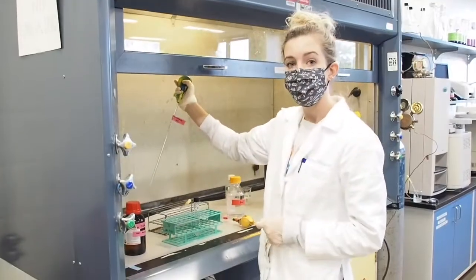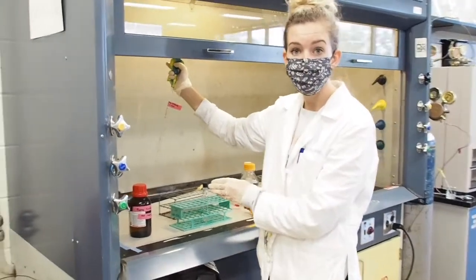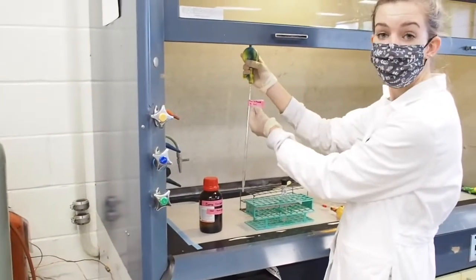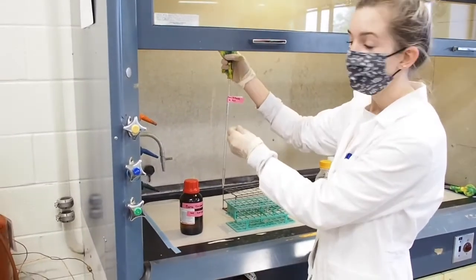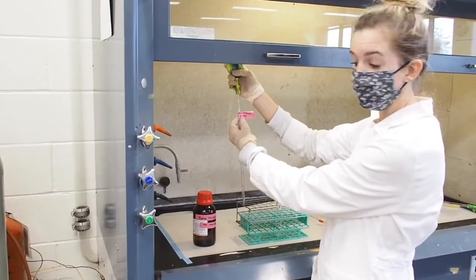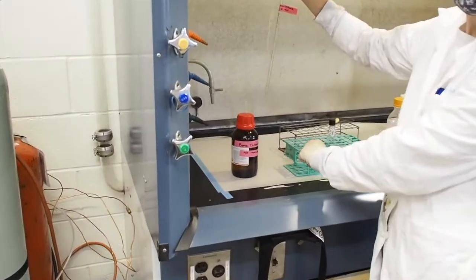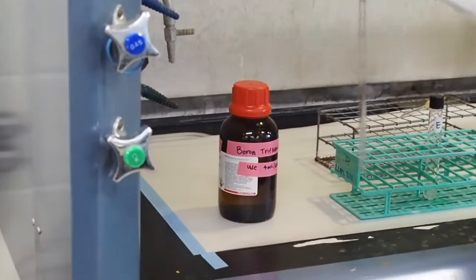So next, you're going to add your boron trifluoride, and that is going to be over here in the hood, and we have a specific volumetric pipette with it labeled for boron trifluoride, and it tells you to use 4 milliliters, and it also tells you on the bottle, so you cannot mix it up, you gotta use 4 milliliters.